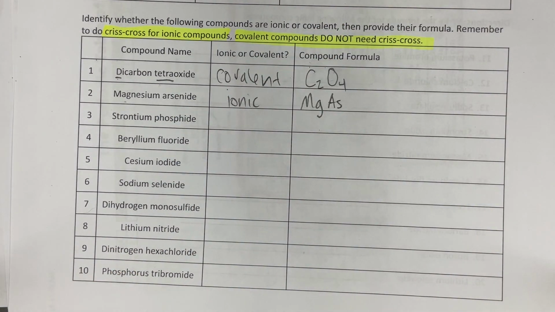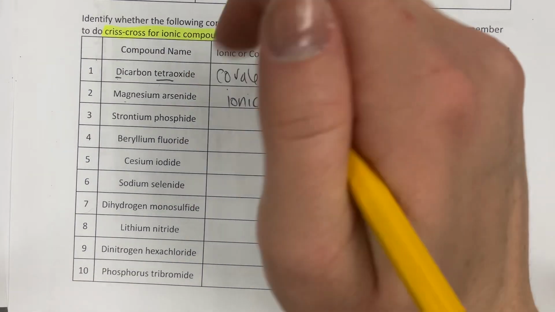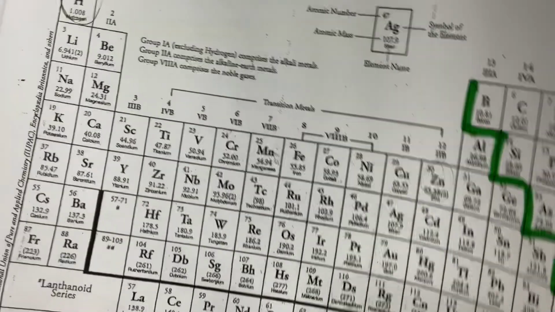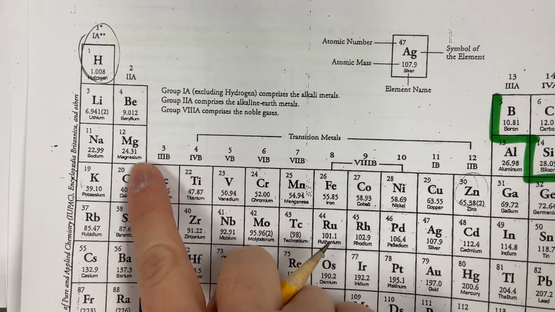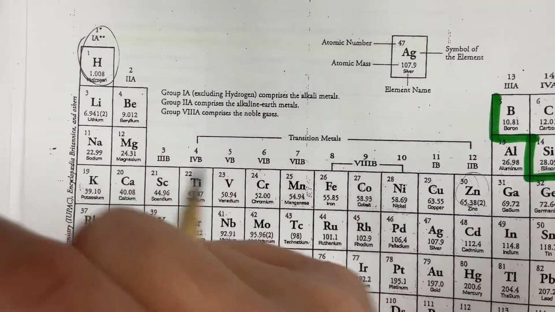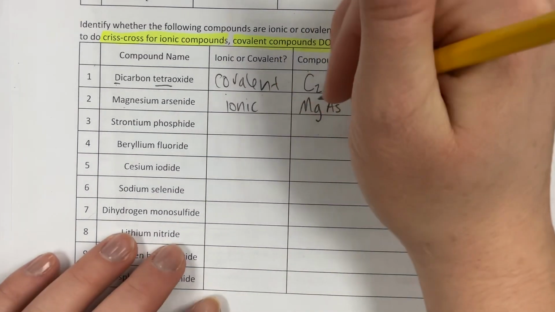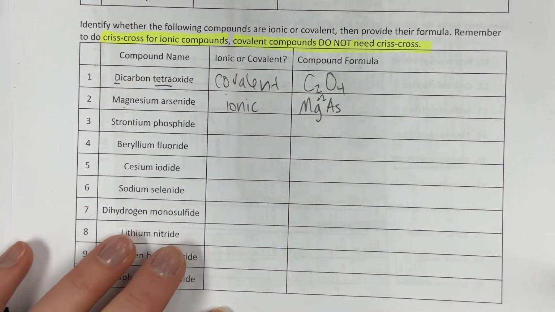But the thing with ionic is we have to reverse that crisscross to be able to figure out how many of each there are. So magnesium, Mg on your periodic table, is in column 2. Since that's in column 2, what is the number of valence electrons that it has that it's trying to give away? It's 2. Okay, so we're going to put a +2 up here.